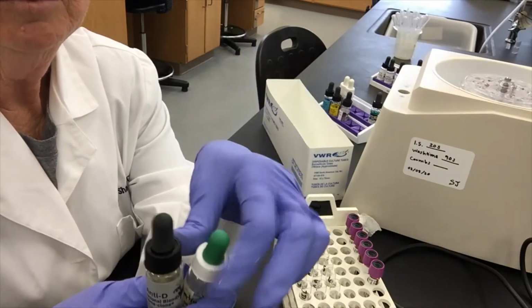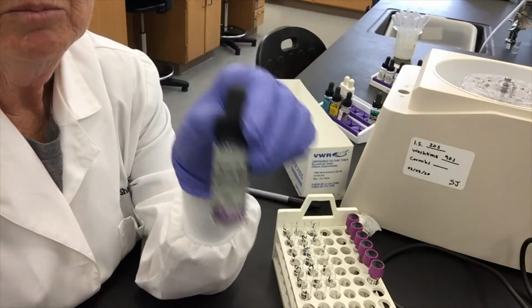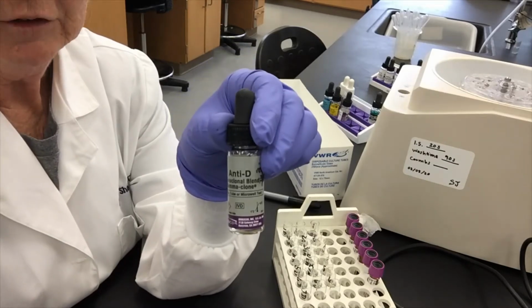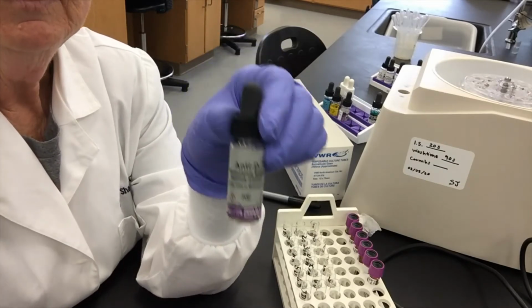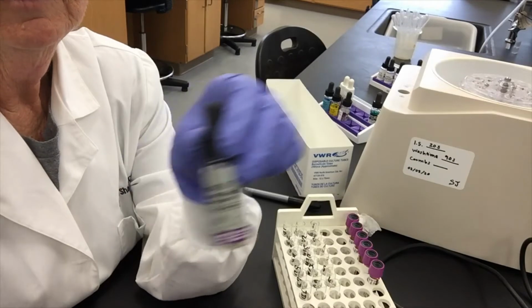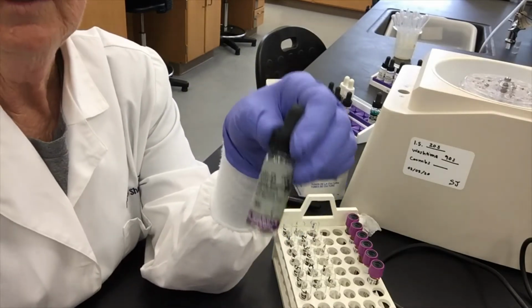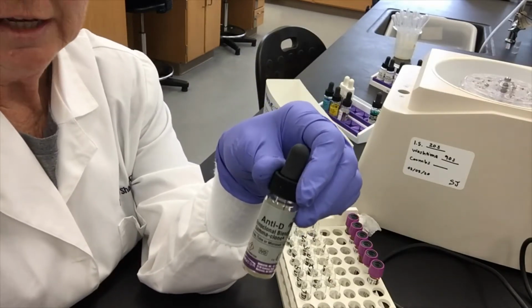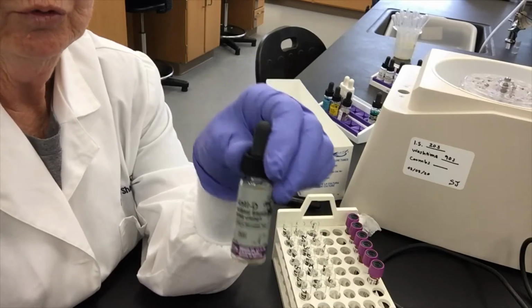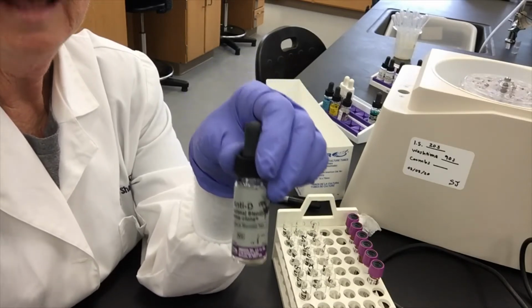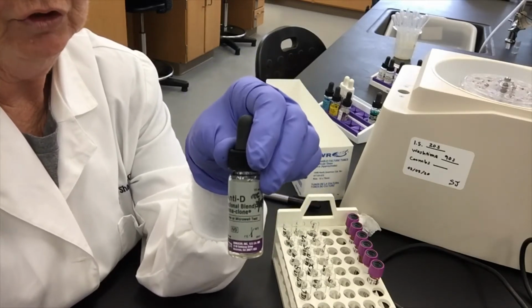So that's what I want to make sure of. If you remember Brittany's lecture, she talked about how this RH system is very strong and antigenic, and so we want to make sure that what we're reacting with is actually the D antigen.